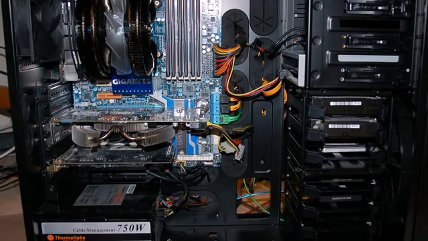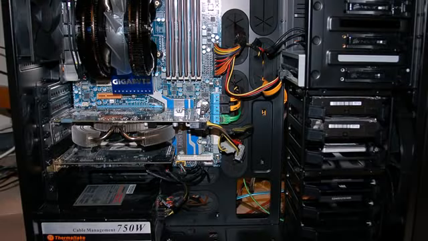If you're looking at the inside of your computer, you can easily identify it because it's a big long thing that looks like this, and it's going to be plugged into one of the slots on your motherboard.